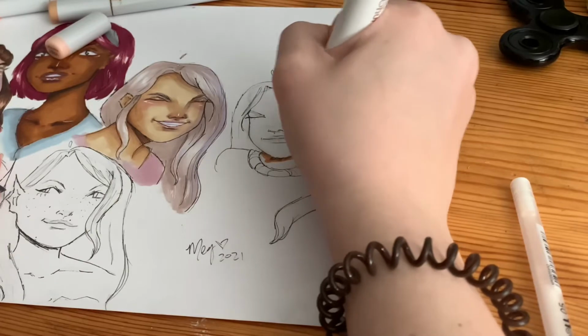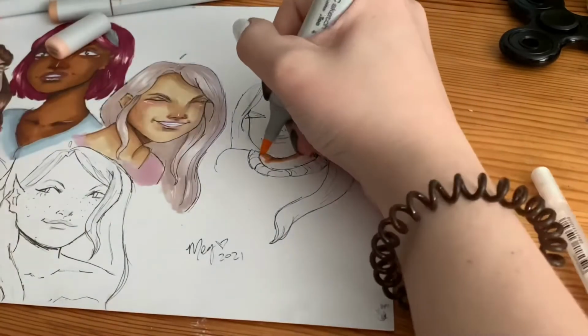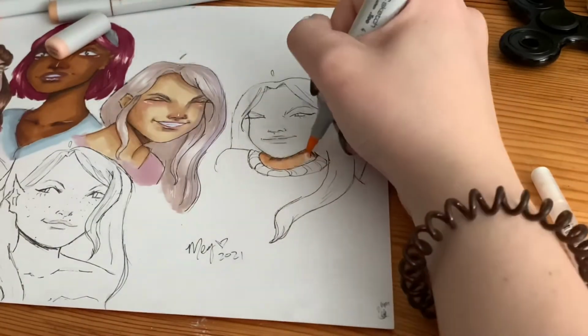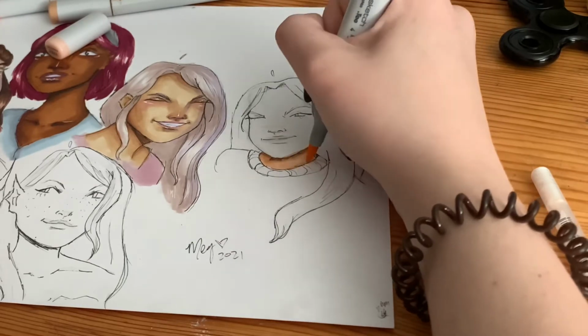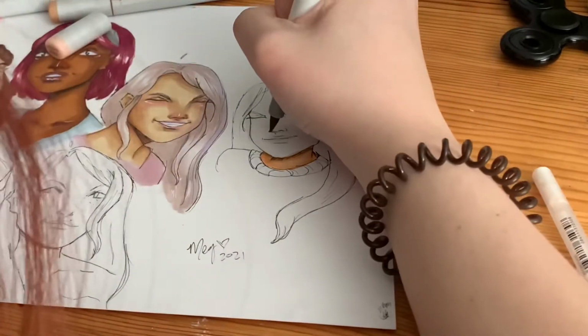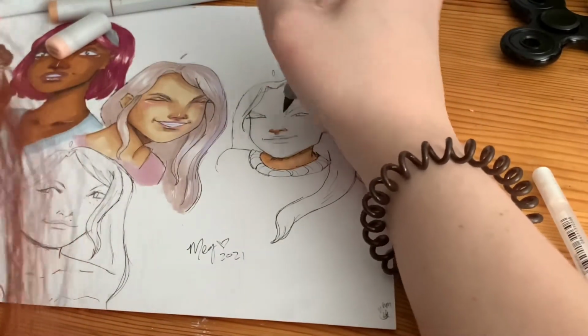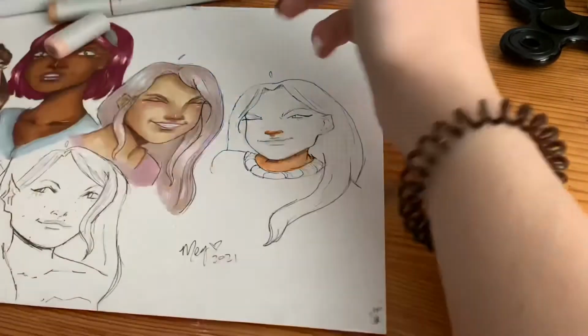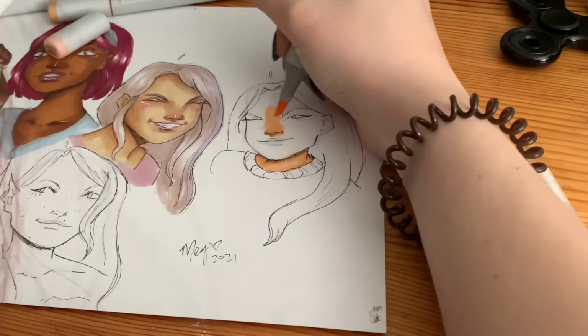That's not an issue. Anyways, I'm starting Maisie, who's another one of my OCs. I don't think I've ever drawn her on my channel, mainly because I've drawn her once in my current sketchbook, but other than that I haven't drawn her since June of last year.